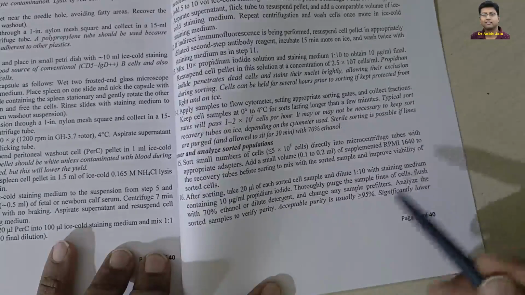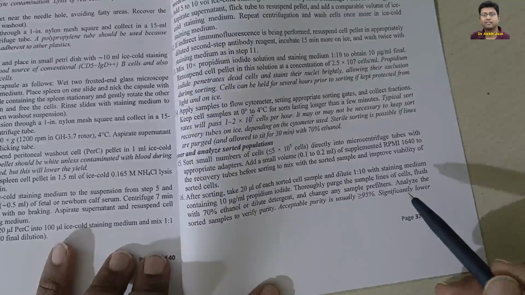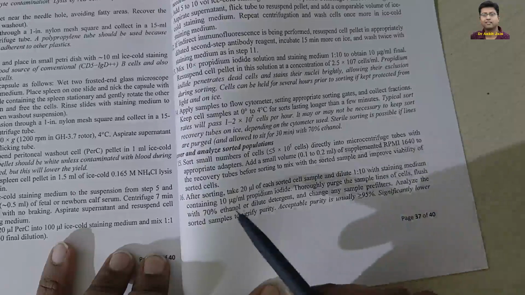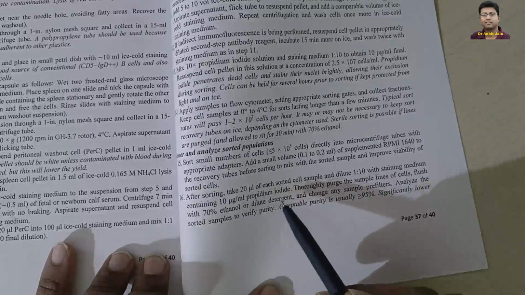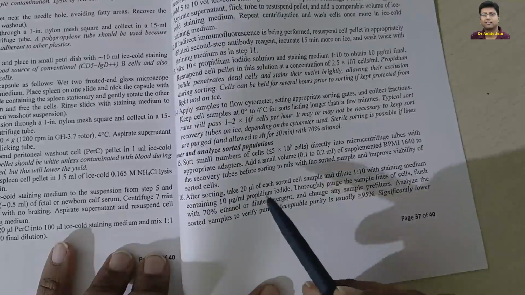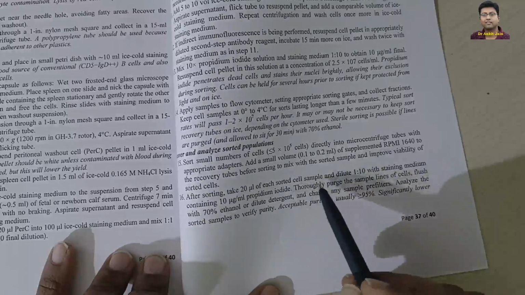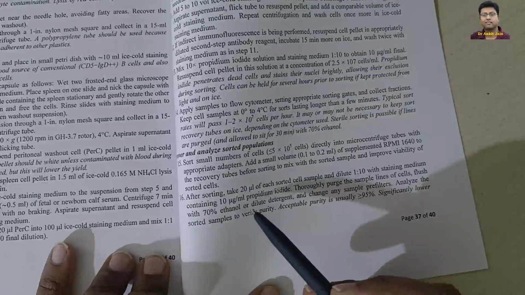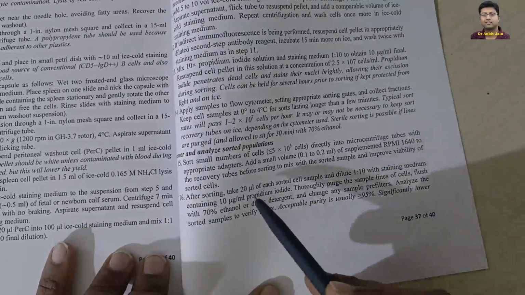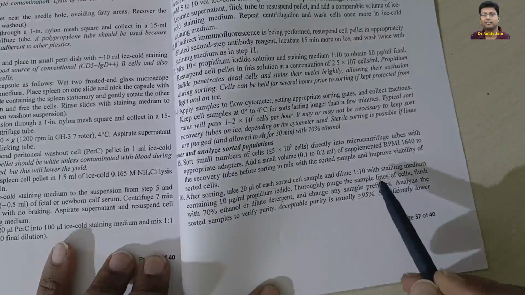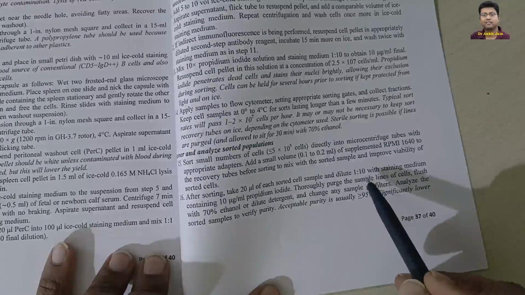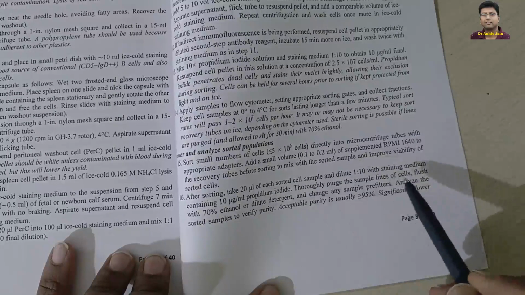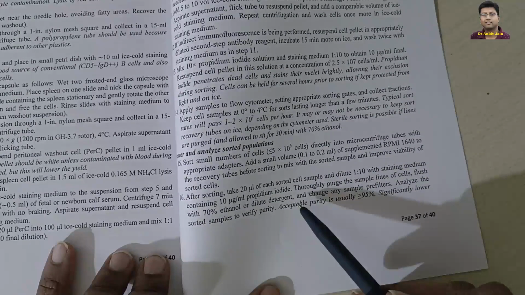अब इस पूरी प्रोसीजर में भी बहुत सारी सेल्स ऐसी होती हैं जो डेड हो जाती हैं. Then we have to again add staining medium containing 10 माइक्रोग्राम पर ml प्रोपिडियम आयोडाइड. So we have to take 20 microliter of cell sorted sample and 1:10 with staining medium containing 10 microgram per ml प्रोपिडियम आयोडाइड. तो 20 माइक्रोलीटर ये रहेगा. तो अगर 1:10 का प्रोपोर्शन अगर हम रखते हैं तो 200 माइक्रोलीटर के आसपास जो है हमारा प्रोपिडियम आयोडाइड रहेगा with the staining medium.